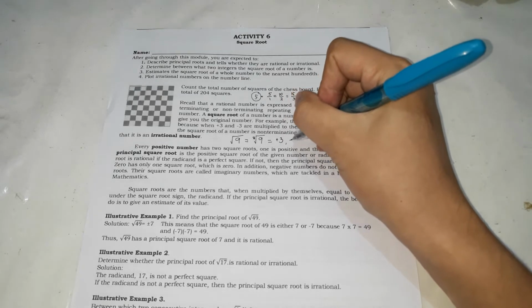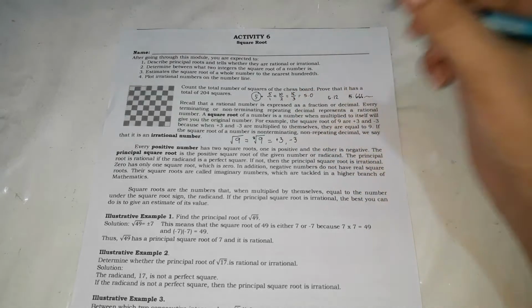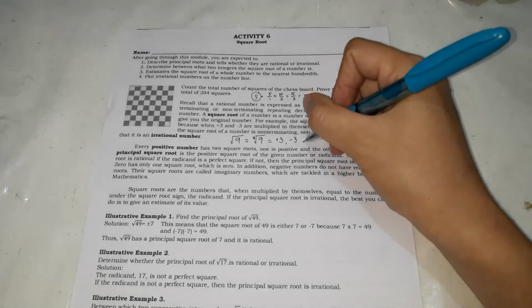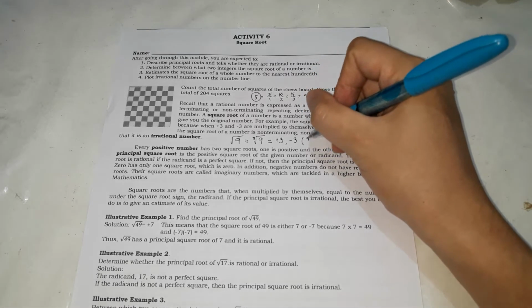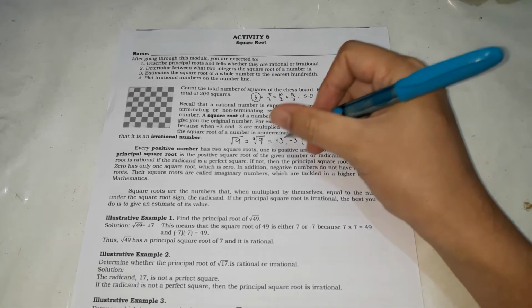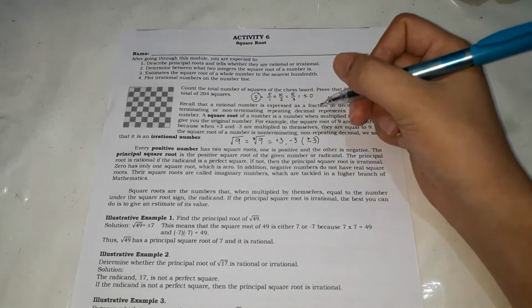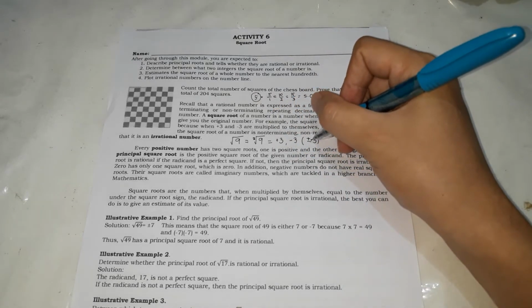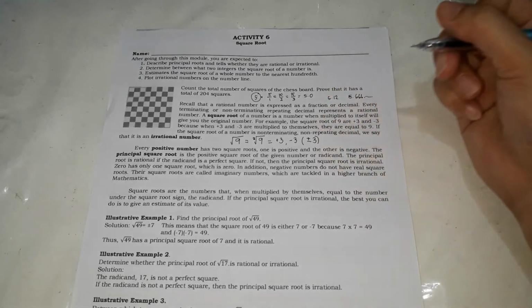It could also be negative 3 because negative times negative is equal to positive. So negative 3 times negative 3 is positive 9. So in short, it is positive or negative 3. Itong positive 3, negative 3, you could write as this one, plus or minus 3. So that is for the square root.